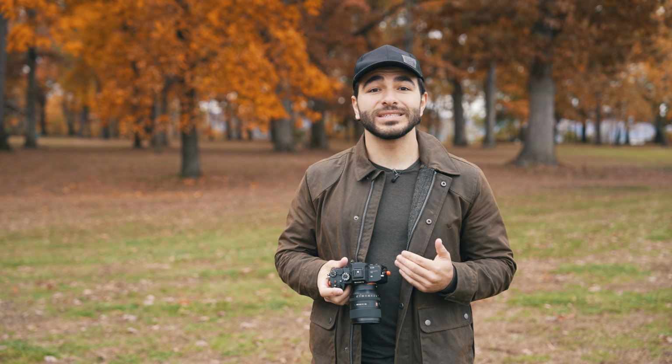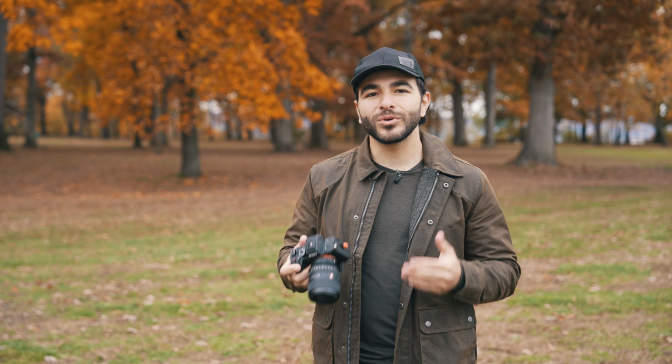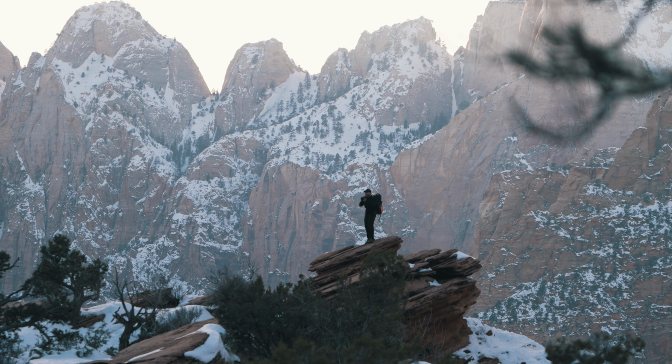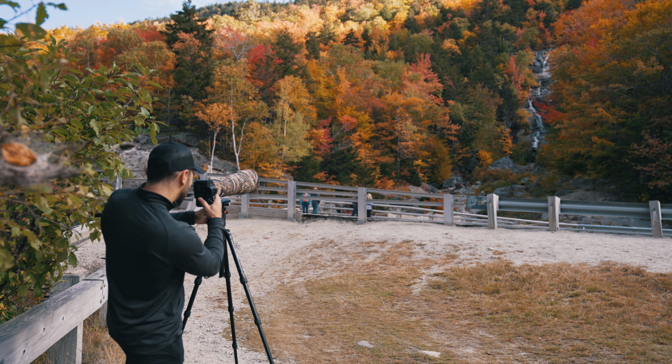Adding yourself into your landscape photography can add depth, emotion, and personality to your images. So grab a tripod and your camera and get outside and take some of those self-landscapes.